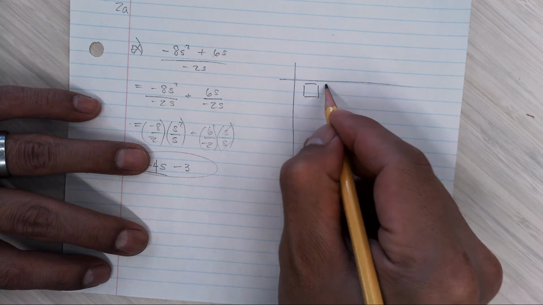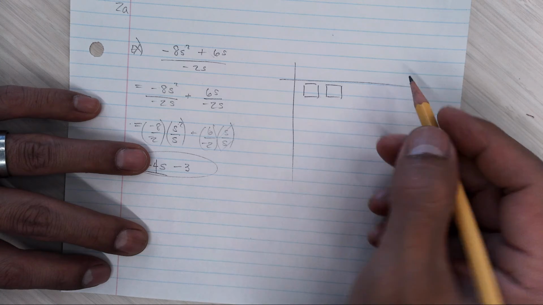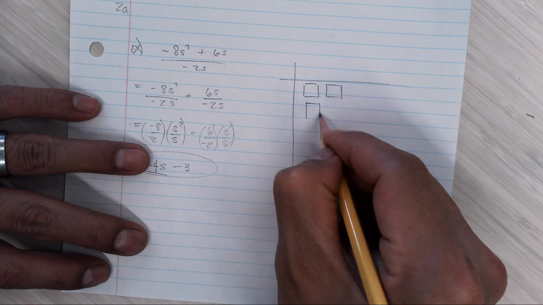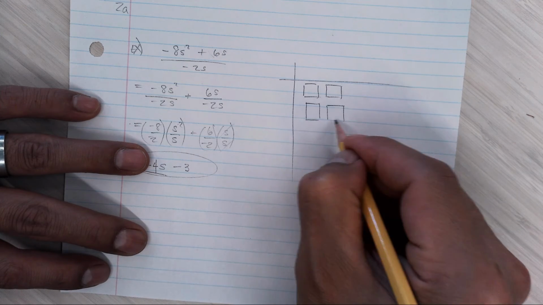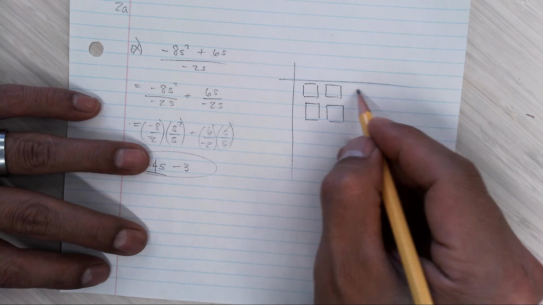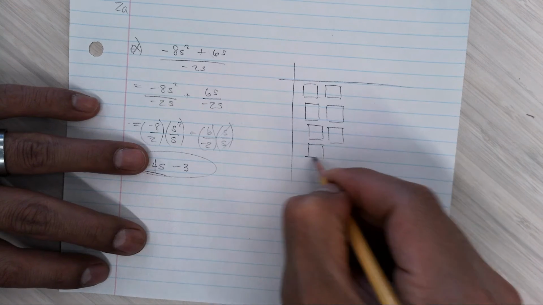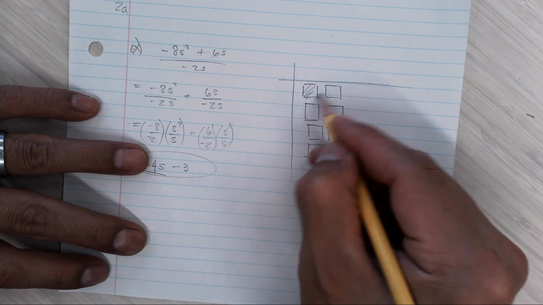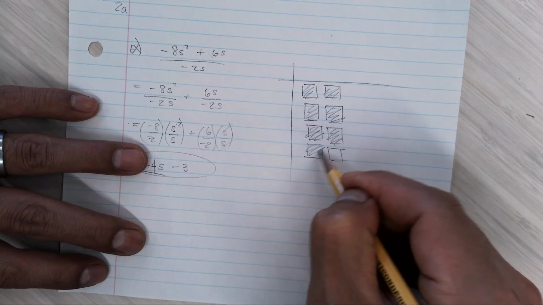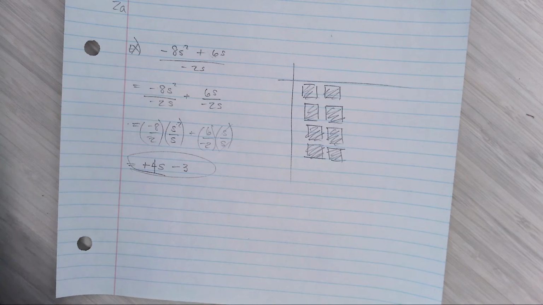8 s squared, I guess. I think I'm going to draw it like this. Yeah, I'm going to draw it in 2 columns. So here's my negative 8s squared, shaded in. Double check the assignment, see if you actually have to draw anything.